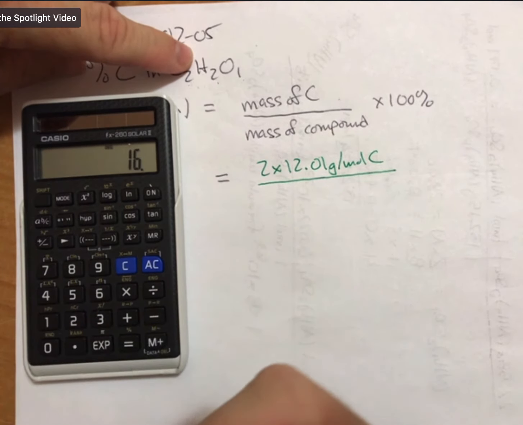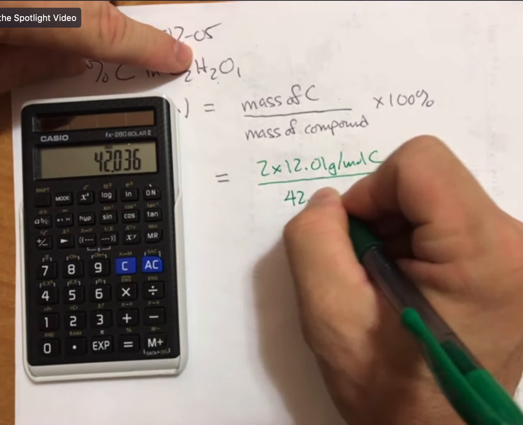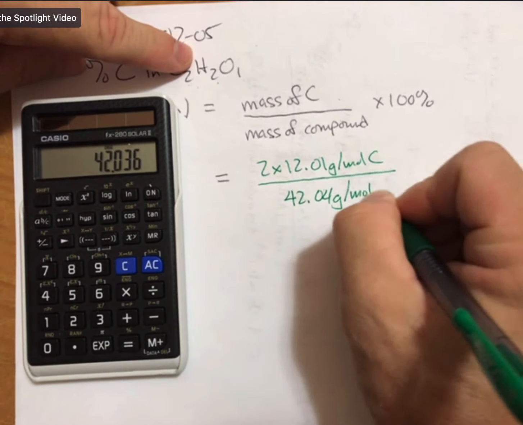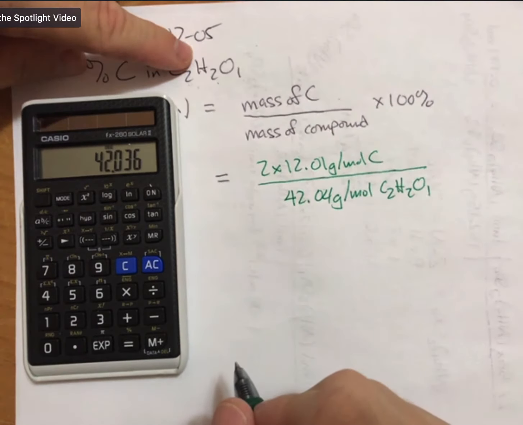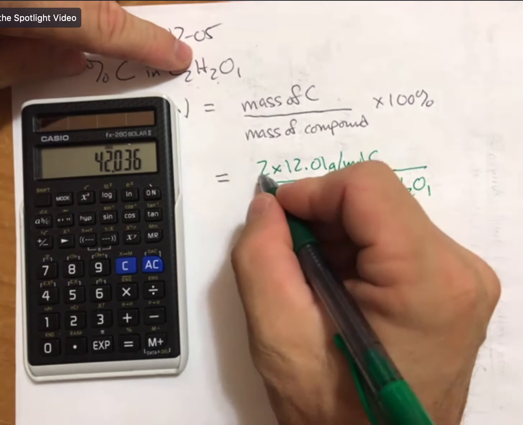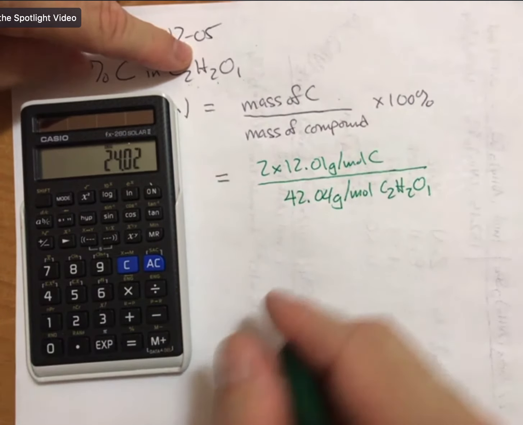And of course, 16 or 16.00 from the calculator are both the same. I get 42.04 grams per mole C2H2O1. And for the top, 2 times 12.01 is 24.02.